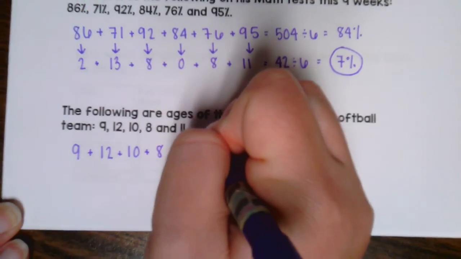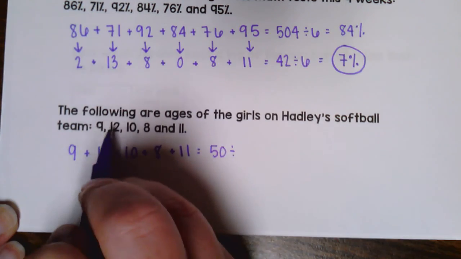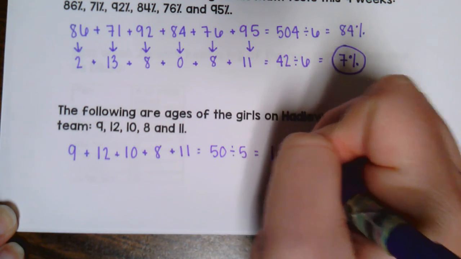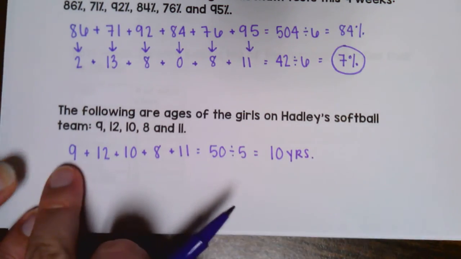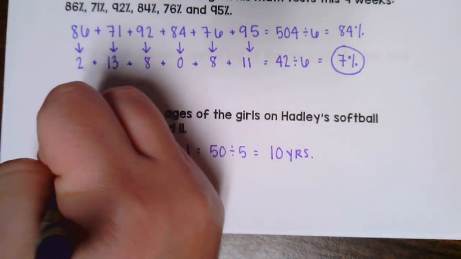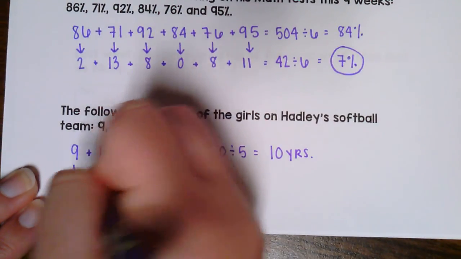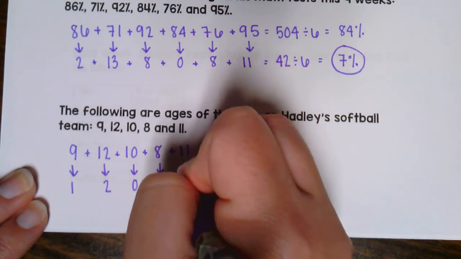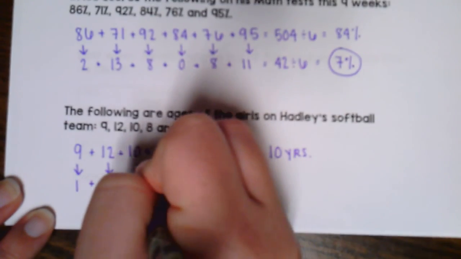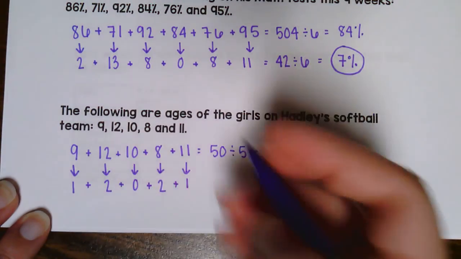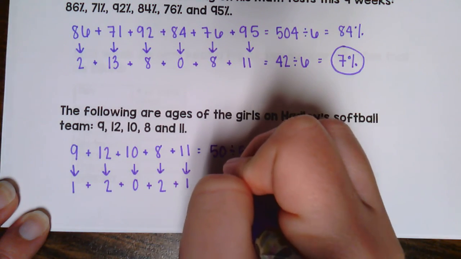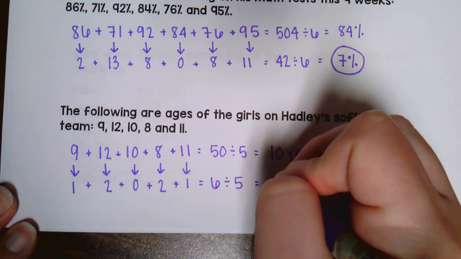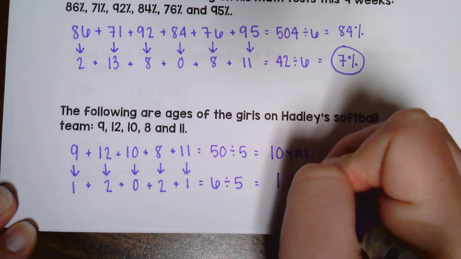That gives me 50. I'm going to divide by 5. So the average age is 10 years. Then I'm going to see how far each of these are from 10. So that's 1, 2, 0, 2, 1. Add those together. That is 6. 6 divided by 5 is 1.2 years.